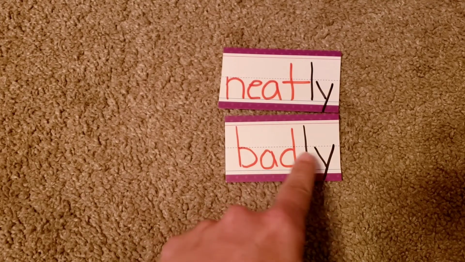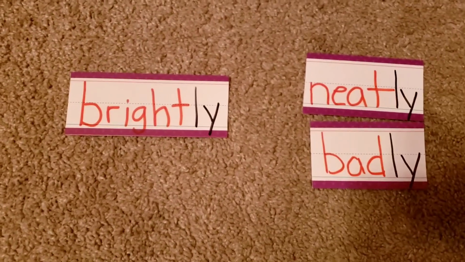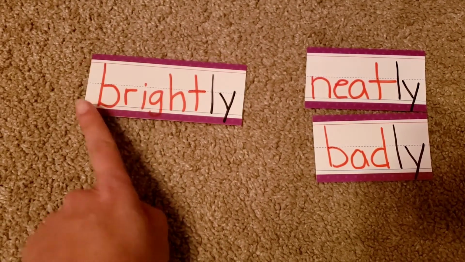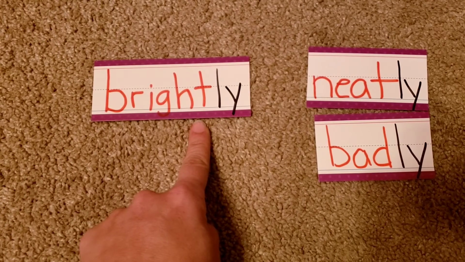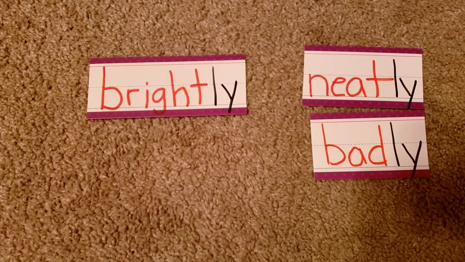Badly. Badly. Ooh, there's one of our old spelling words. Bright. We added an ending. Ly. Brightly. Brightly. Good. She colored the picture brightly.